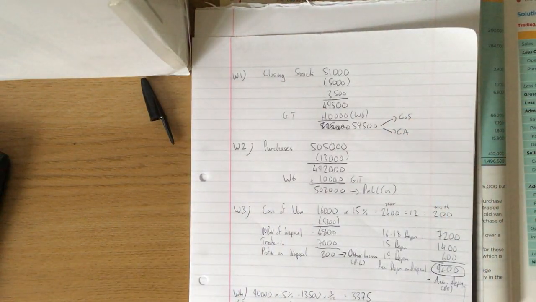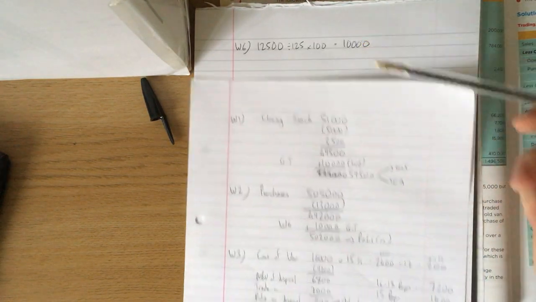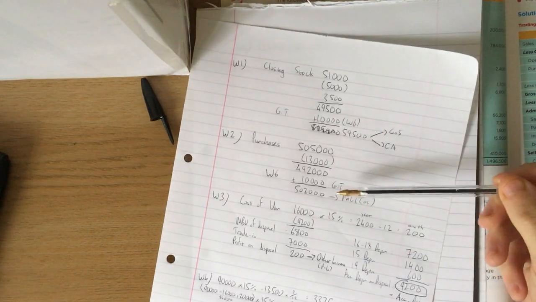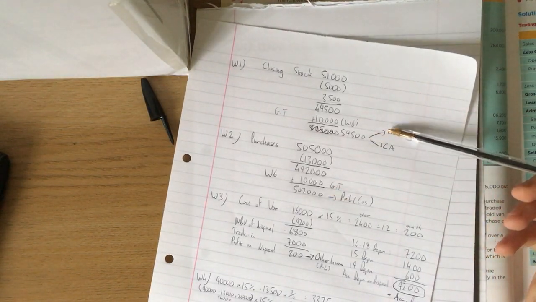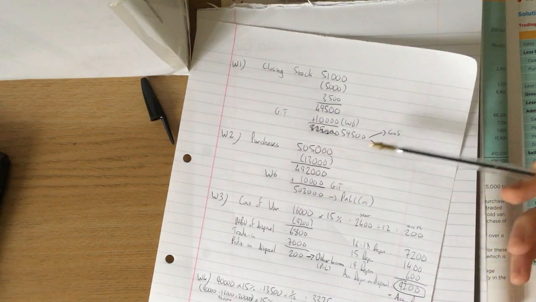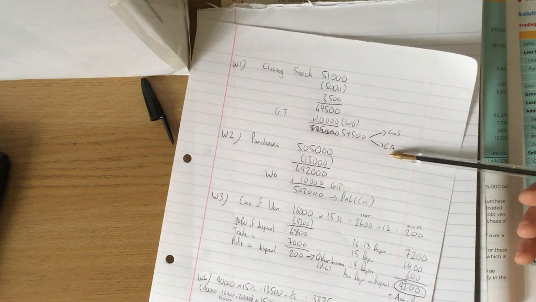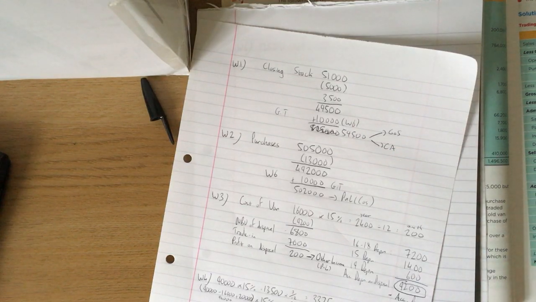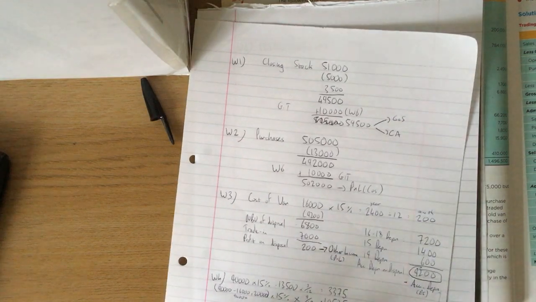So it's that 59,500 which is going to go in your cost of sales and also in as a current asset. Now this 10 grand, I've put it in how many places? 1, 2, 3. So it's gone into purchases, it's gone into cost of sales, it's gone into current assets. So it's gone into your accounts 3 times. It's going to need to go in 4 times because of double entry. We need to balance this out.